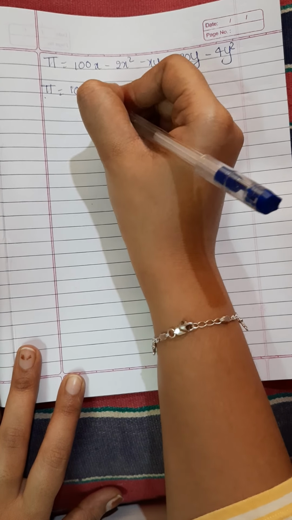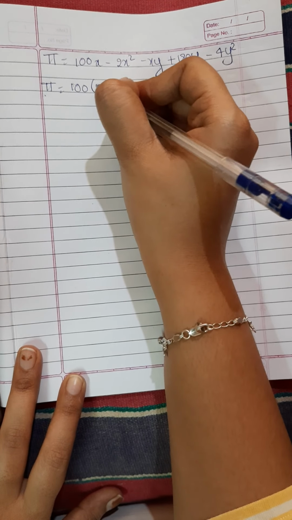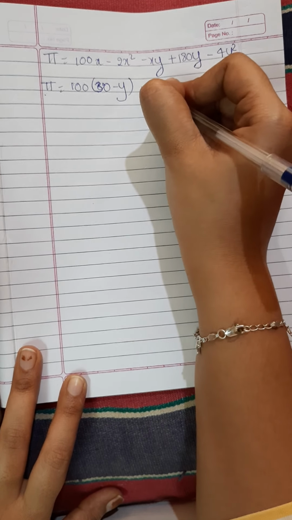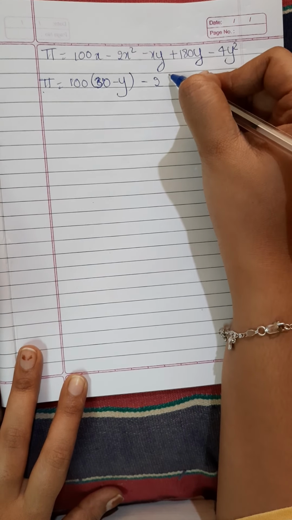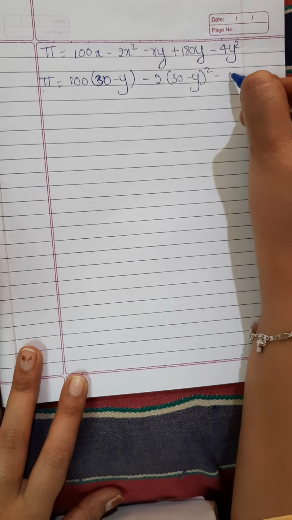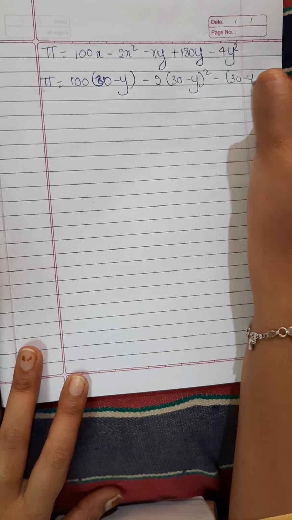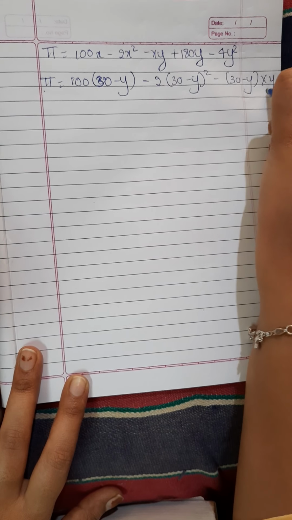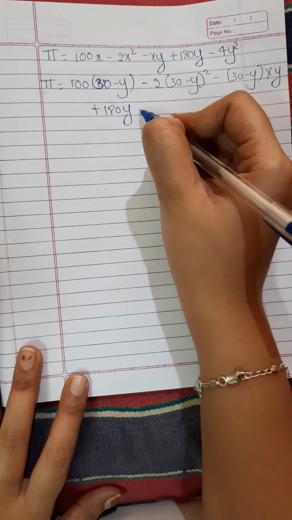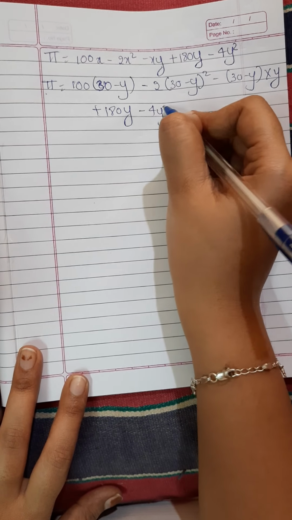So 100 into value of x is 30 minus y, minus 2 into (30 minus y) square, minus (30 minus y) square into y, plus 180y minus 4y square.